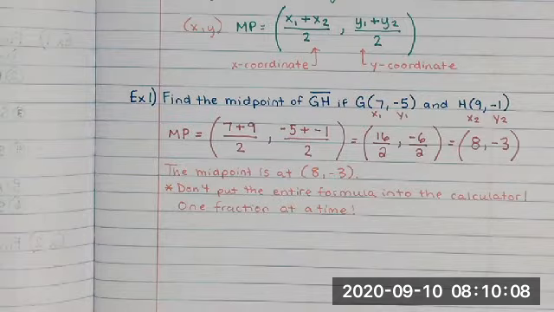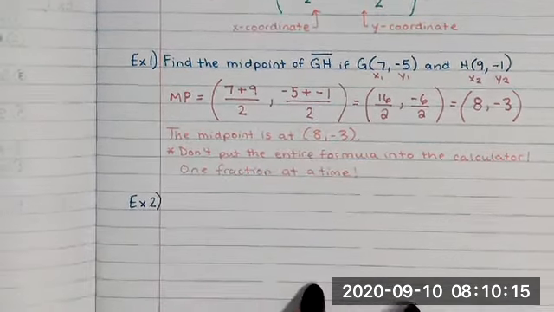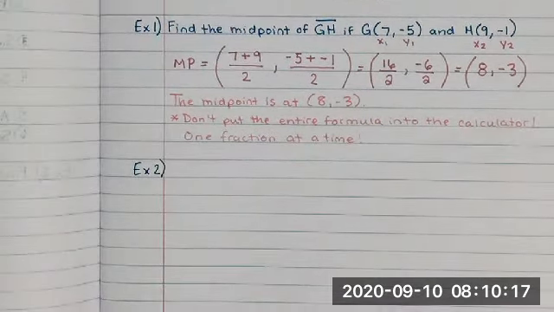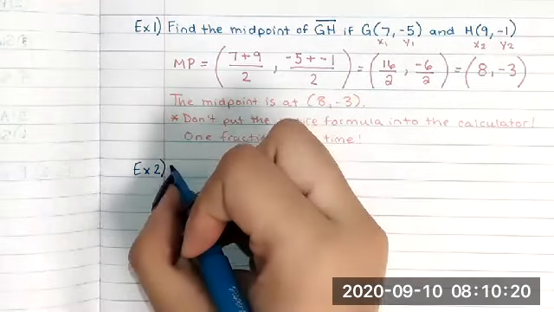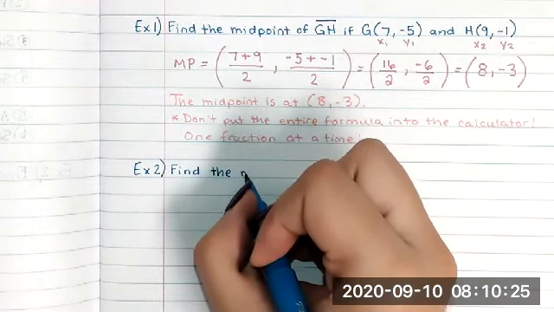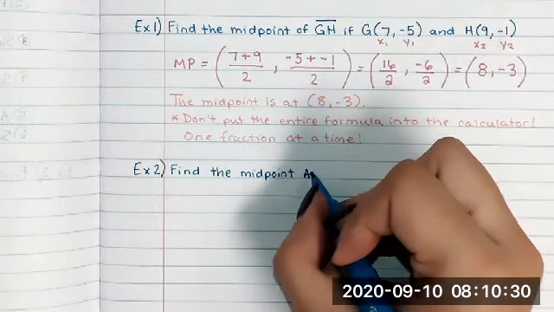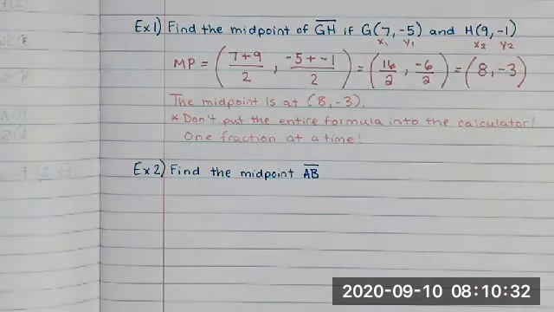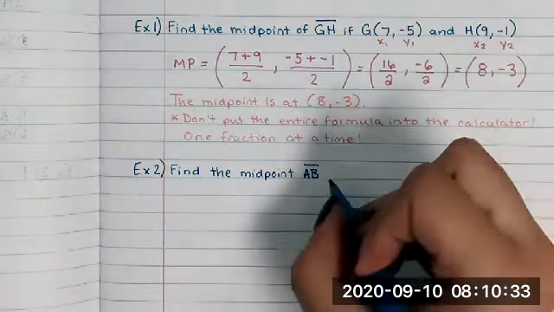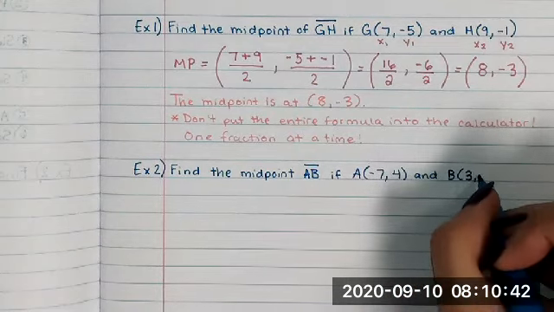So let's see one more example. I think midpoint isn't too bad. You just add two numbers, divide them by 2, bada bing, bada boom. So for this one, we're going to find the midpoint of line segment AB. If A is (negative 7, 4) and B is (3, negative 4).